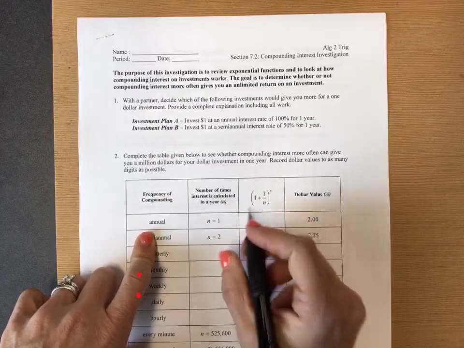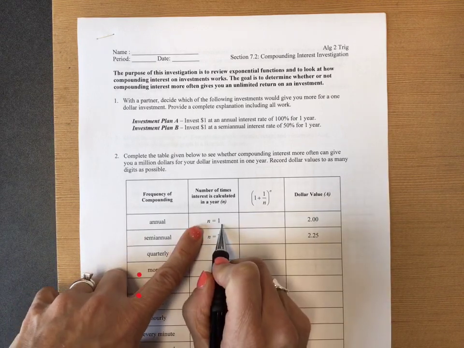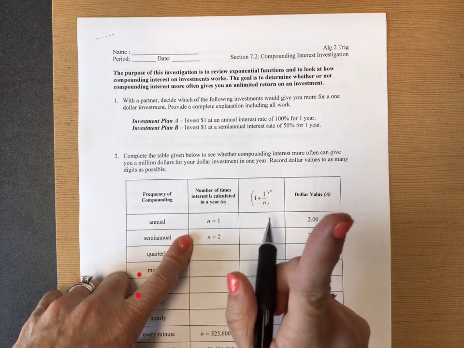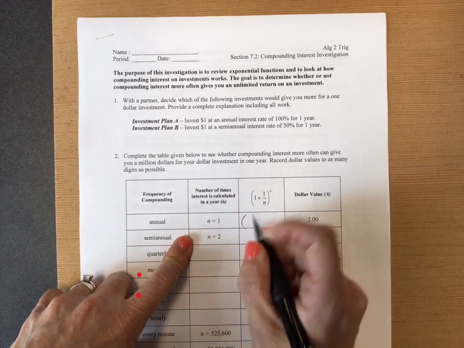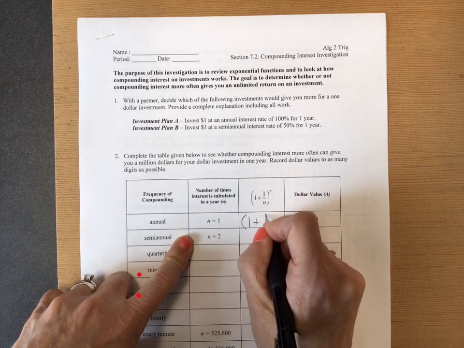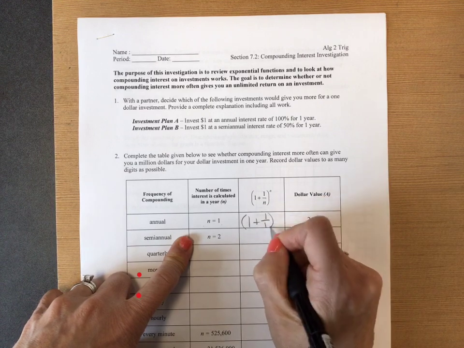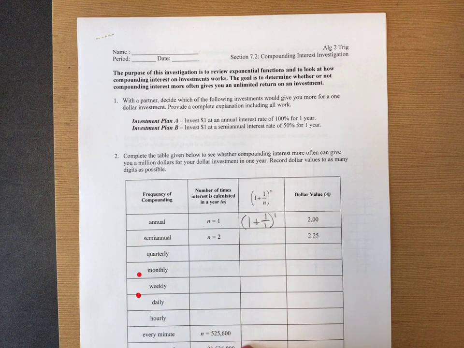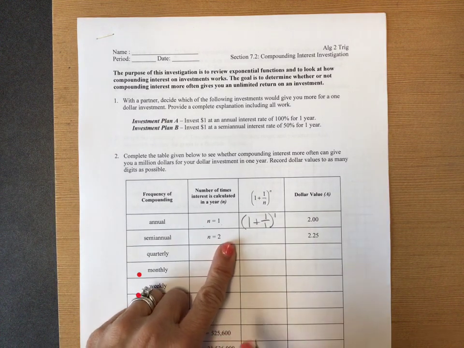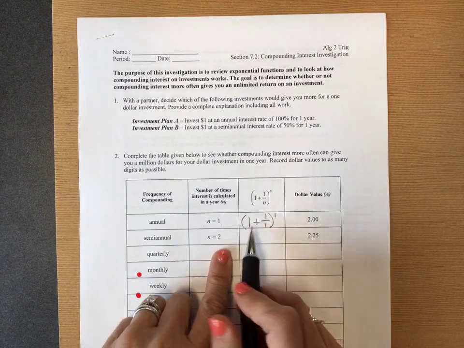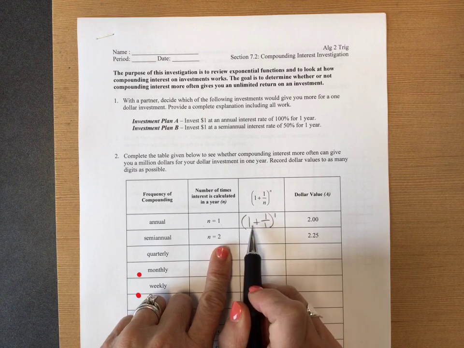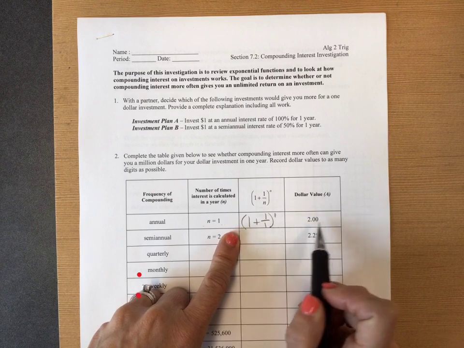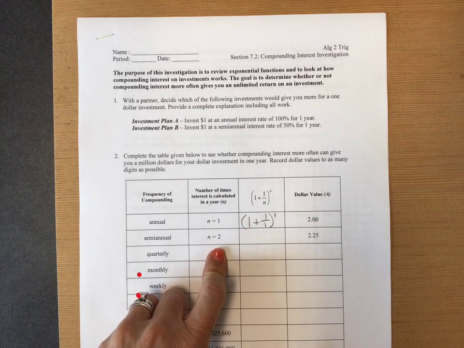So in this field, we're going to fill in N, the number of times I'm compounding per year. Well, I'm only compounding once. That's what we said. So it's 1 plus 1 all over 1, all to the 1st power. So how much are you going to end up at the end of that? You're going to have 1 plus, this is another 1, so 2 to the 1st power, so just $2, right?